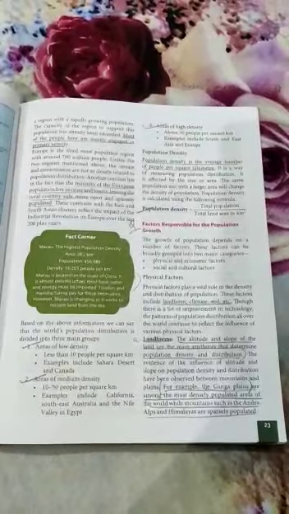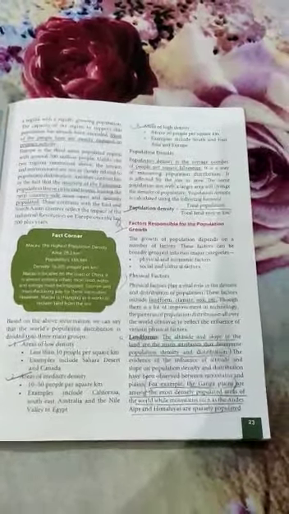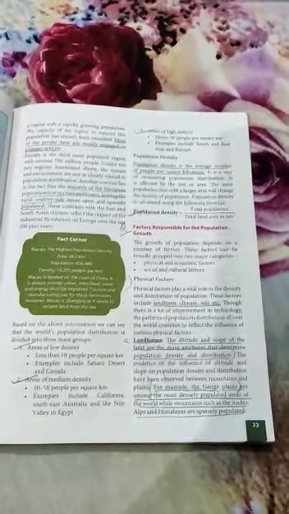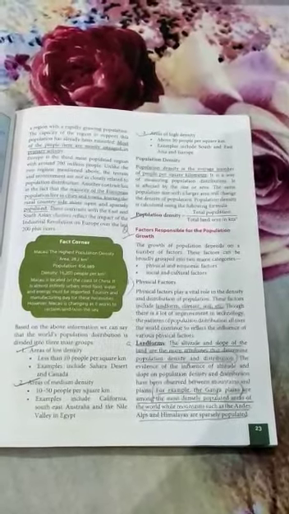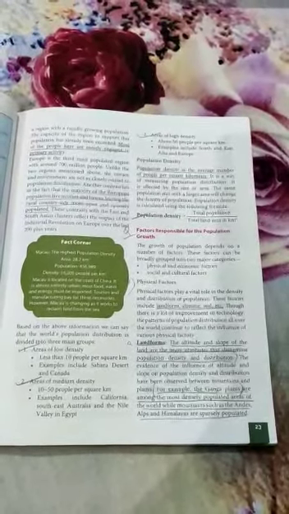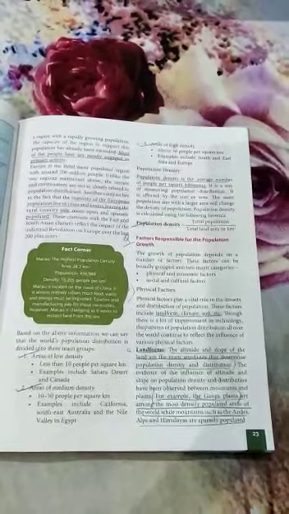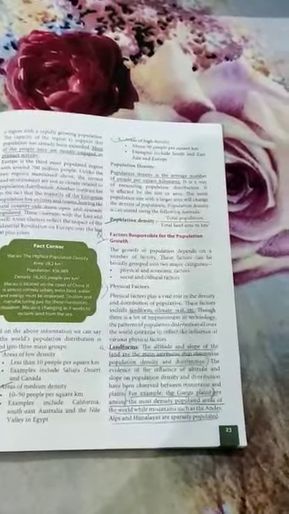We will start with the topic Factors Responsible for the Population Growth. Now, there are a number of factors that are responsible for the rise in population. These factors can be broadly grouped into two major categories. One is physical and economic factors, and the other one is social and cultural factors.